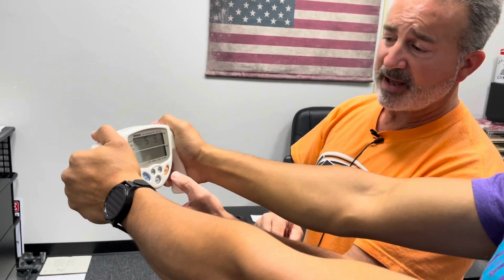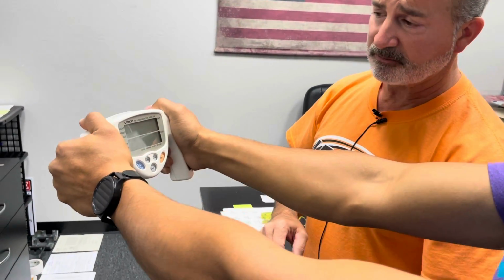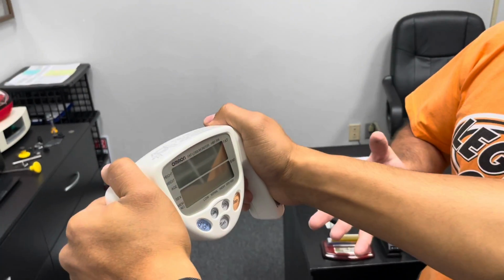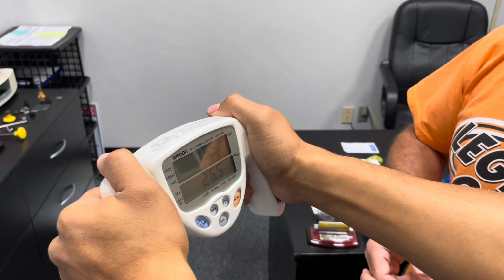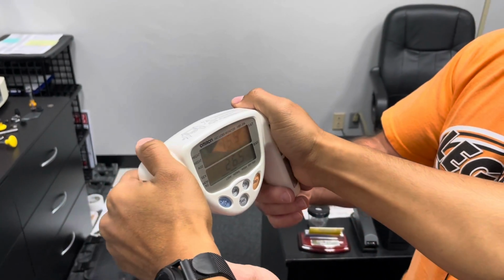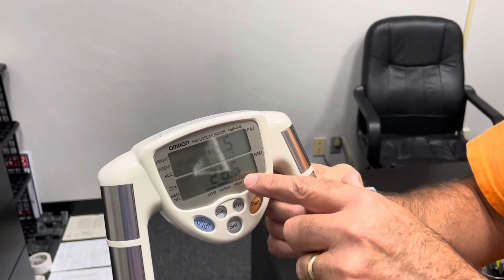I'm going to tell them when I push the start button to hold that till we get a number on the bottom. So once I push it, it takes about probably 15 seconds. It's calculating. And then it's going to give me that. So I'm going to say, if you will, the king, let me go ahead and have that. And you'll see I have their body fat and I have their BMI. So once I get that, I'm going to say, the king, if you will, go ahead and have a seat and let's talk about all that.